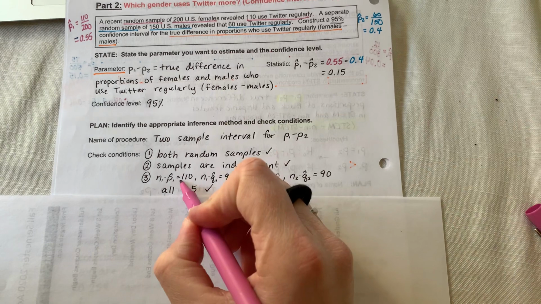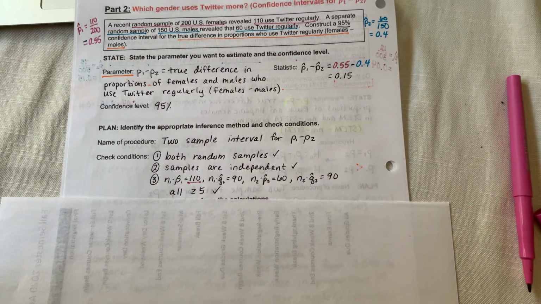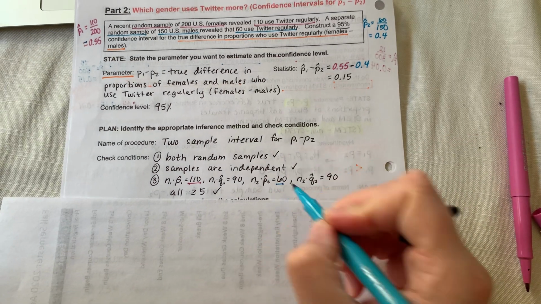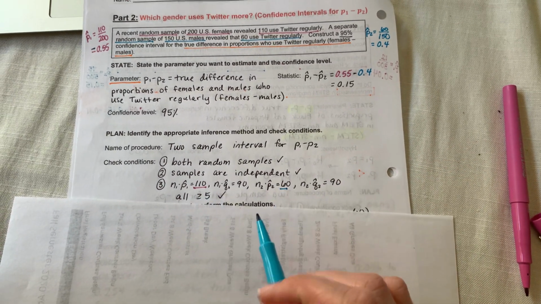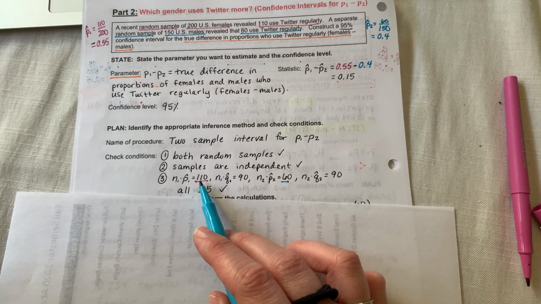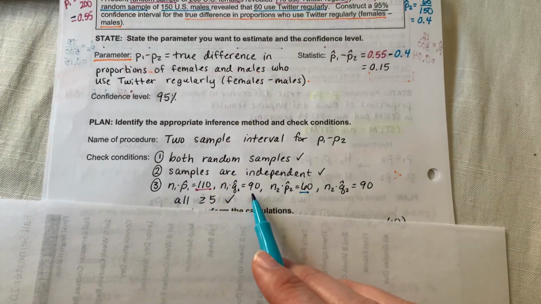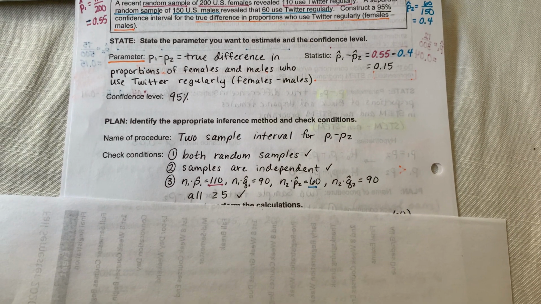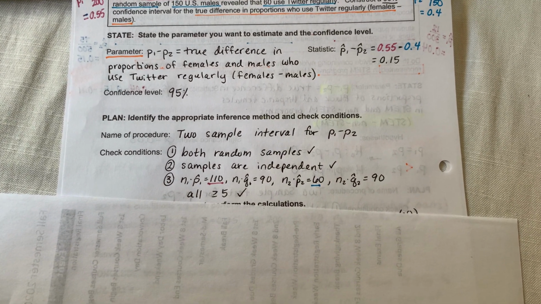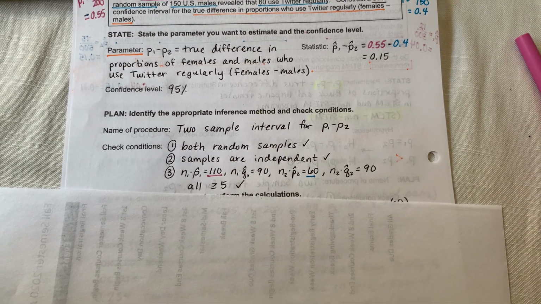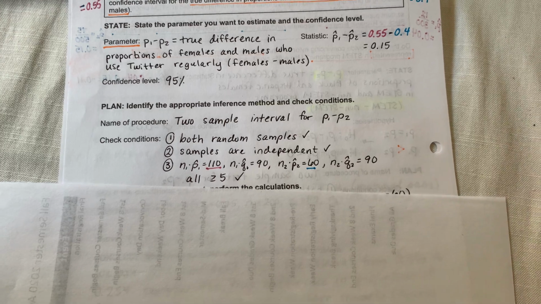This is my number of successes for the females, and this is my number of successes for the males, right? Those numbers are both greater than or equal to 5. If there were 110 females who use Twitter regularly, 200 minus 110 is 90. And my 150 males minus 60 is going to give me 90 as well. Those numbers are all greater than or equal to 5, so that condition is met. So we're ready to perform the calculations.